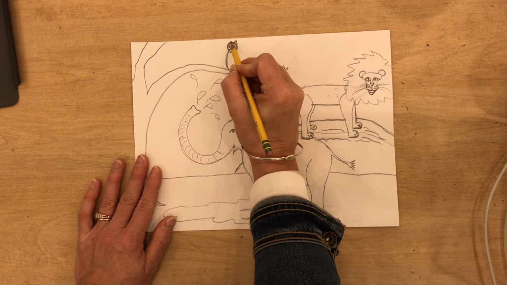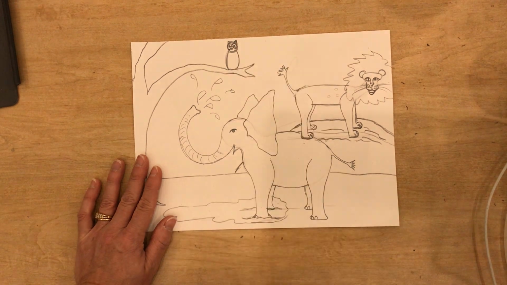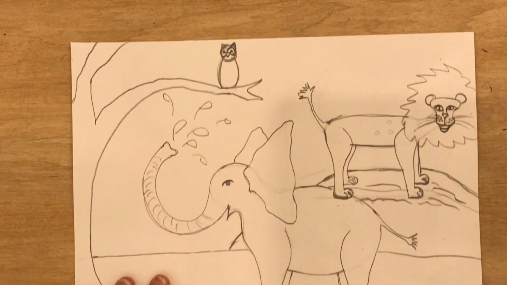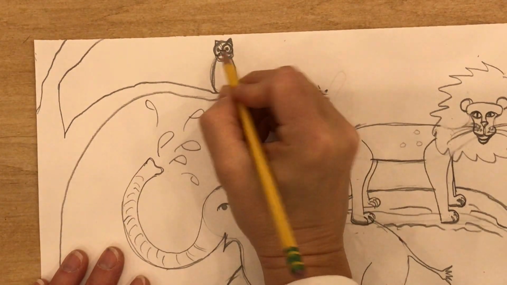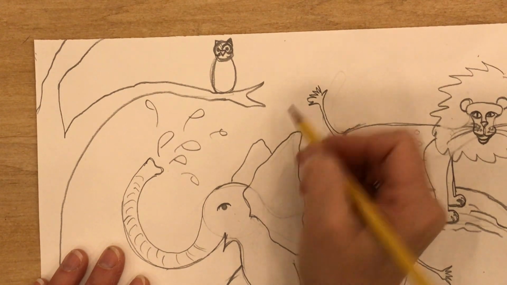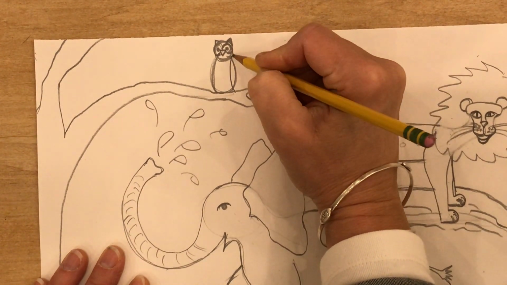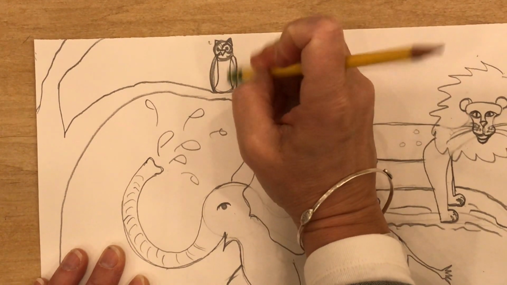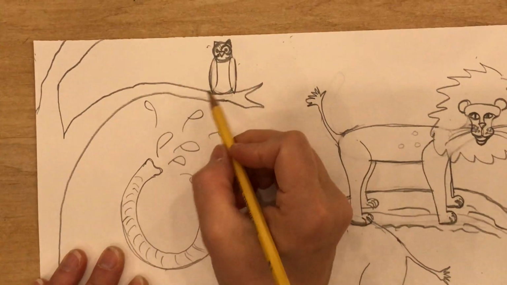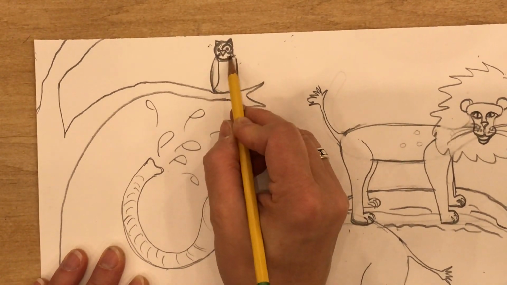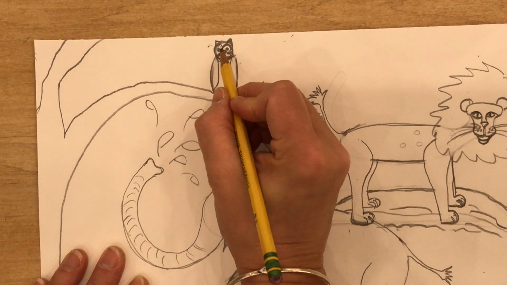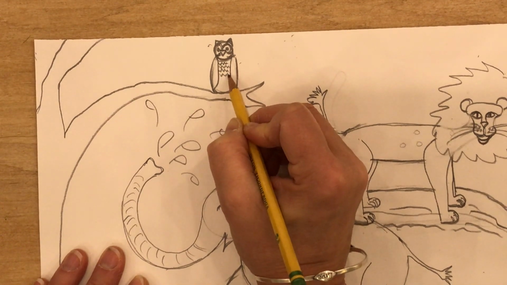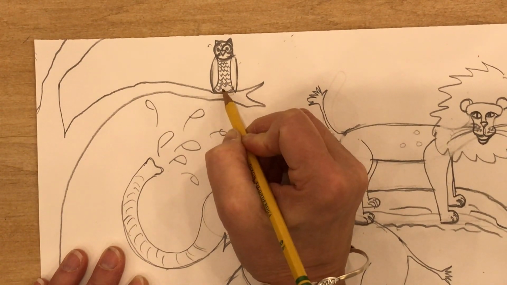Owls have very little ears. You can put little ears on. That's okay. I'm going to add some wings. So here's my wing. He's sitting on the branch, so his wings are kind of tucked into his side. And you'll have to erase the lines. And then here are the little feathers. I'm going to put a little zigzag for the feathers.